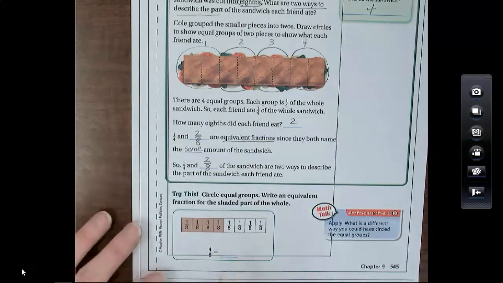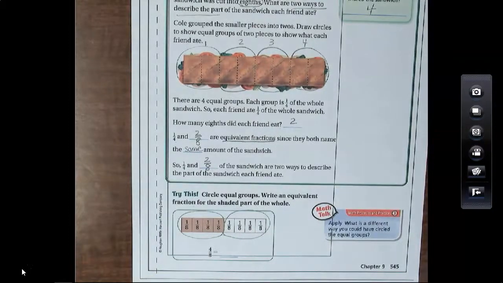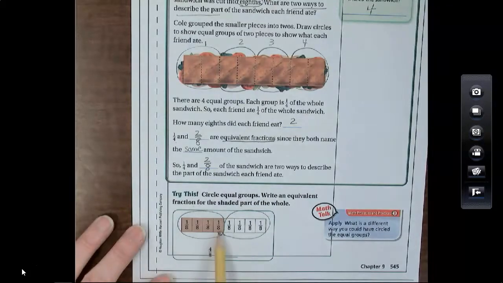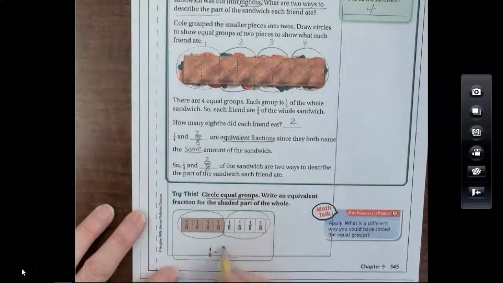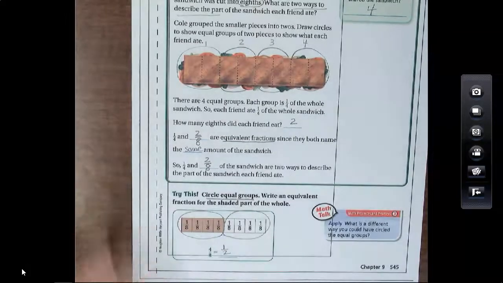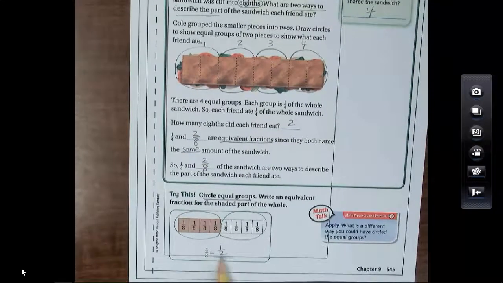But if you grouped it, I could have a group here, and I could have a group here. So I have 2 groups. Out of those 2 groups, how many are shaded? This group is shaded. This group is not shaded. So if we did it in groups, it would be 1 out of 2 is shaded, or 1/2. Which makes sense, boys and girls, because if you look at that, half of that is shaded and half of it is not shaded. So 4/8 is equivalent or equal to 1/2.